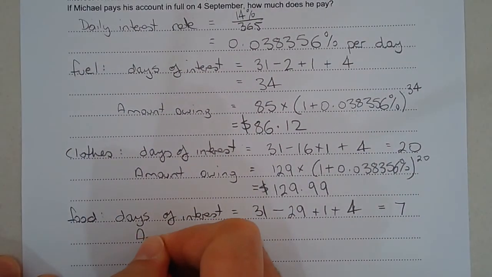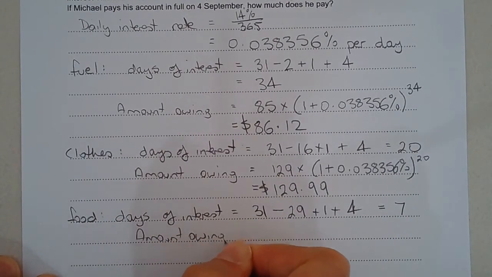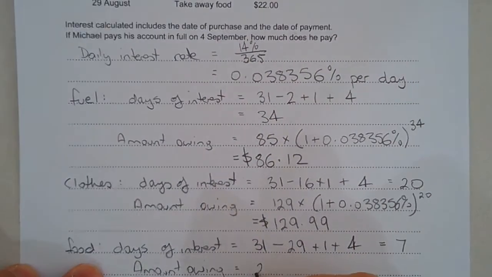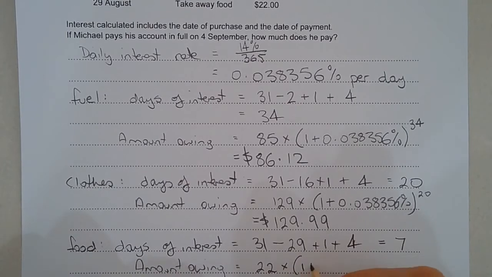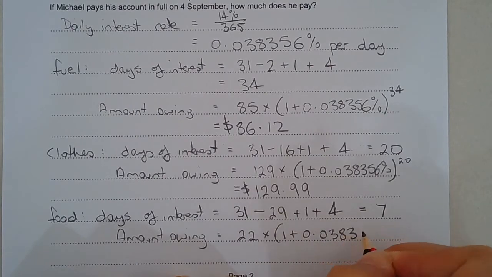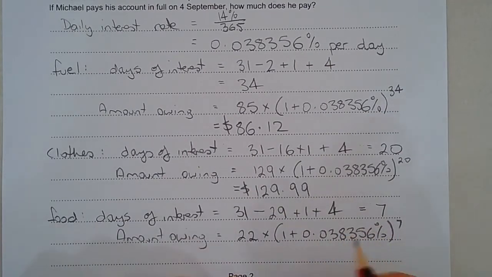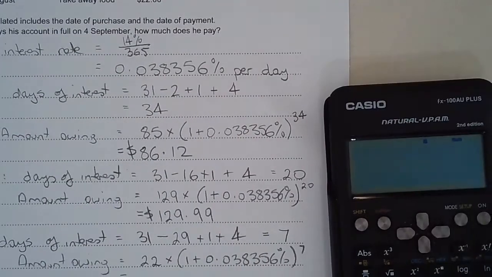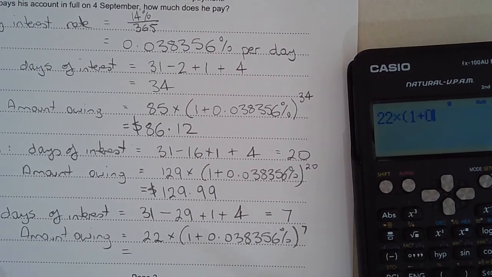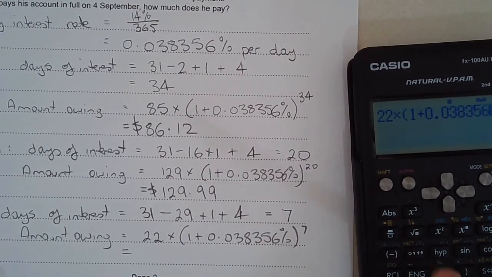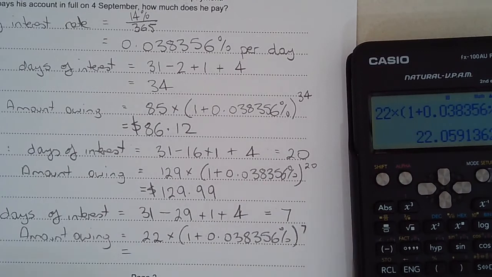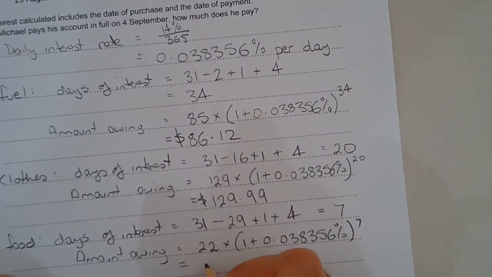The amount owing on that is equal to, we use the compound interest formula again, $22 multiplied by 1 plus 0.038356% to the power of 7. All right, should be able to just squeeze in the answer. So 22 times 1 plus 0.038356 shift percent to the power of 7 is $22.06. So always round to the nearest cent.